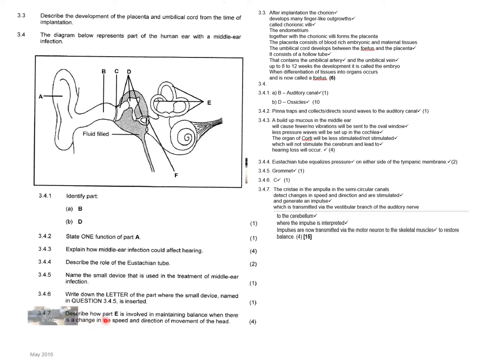3.4.7. Describe how part E, which is the semicircular canals, is involved in maintaining balance when there's a change in the speed and direction of movement of the head. 4 marks. This is quite easy. They don't give you a scenario. They just talk about the cristae. So what you're required to say is the cristae in the ampulla in the semicircular canals. So the cristae are in this ampulla, in these canals, these semicircular canals. They will pick up or detect changes in speed and direction, so they will be stimulated.